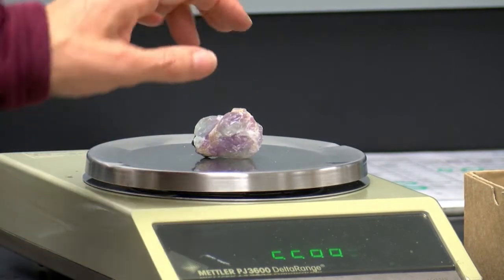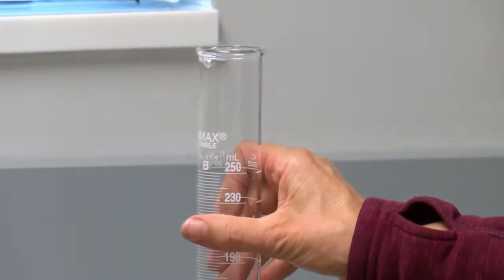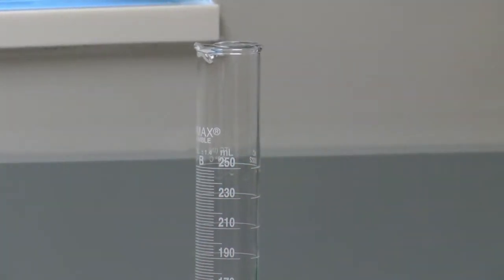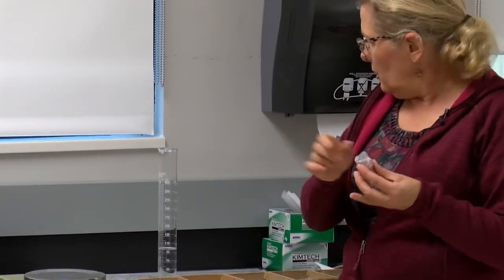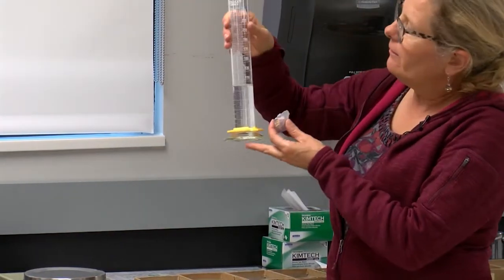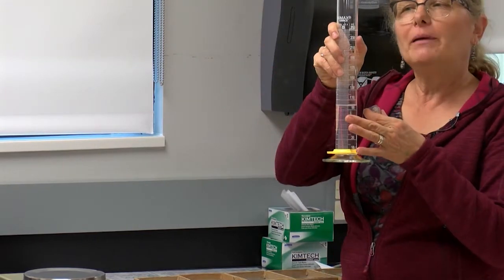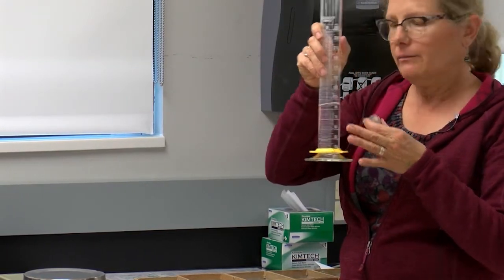55.99 grams. Now, to find the volume of an irregular object: to find the volume of a square or something, it's length times width times height. But with this, you can't do length times width times height. Okay? We use water displacement.